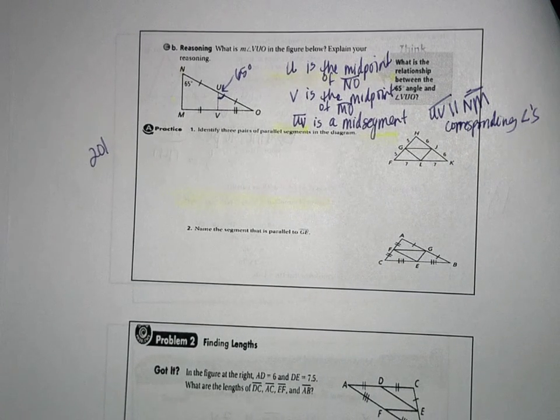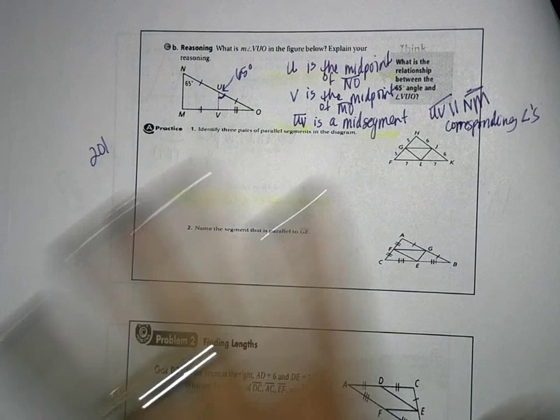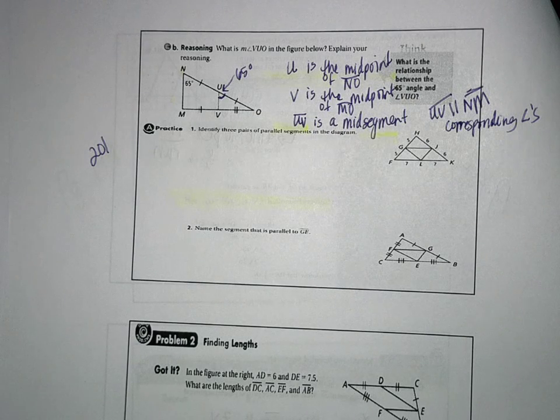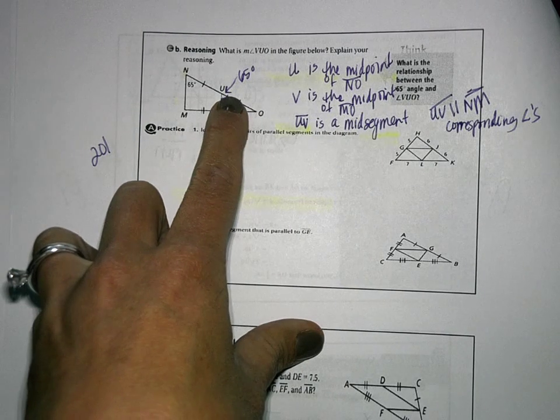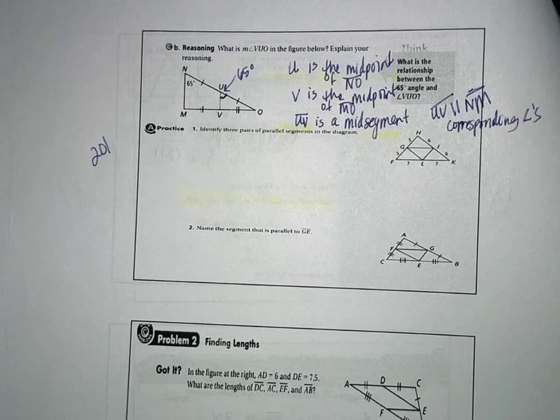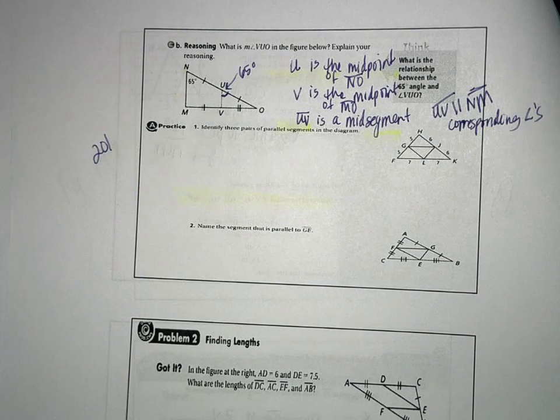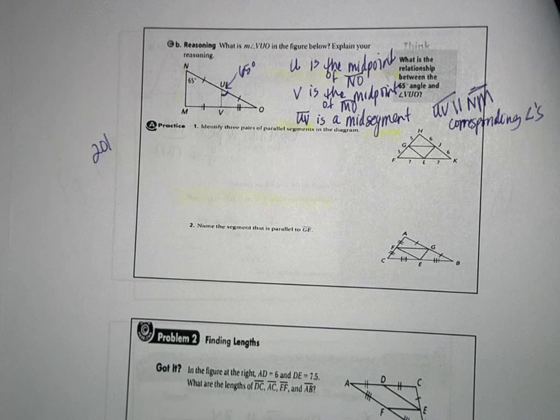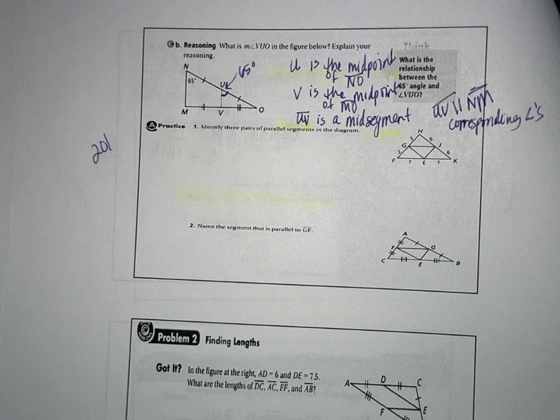Okay? So I just want you to kind of understand the process as to how we know that. All right, moving on to practice problem number 1. It says identify 3 pairs of parallel segments in the diagram. We already did something similar. Now it's your turn to do it by yourself, and I'm going to pull sticks for each pair. So you're going to have 3 answers here. You have about 20 seconds to write it down.